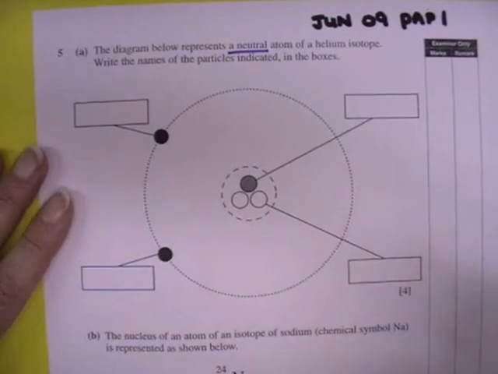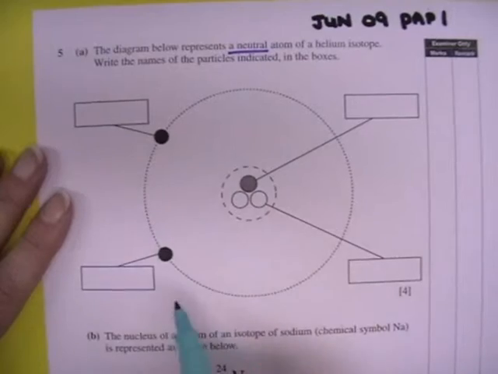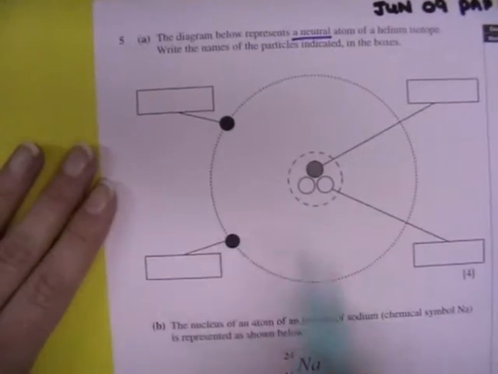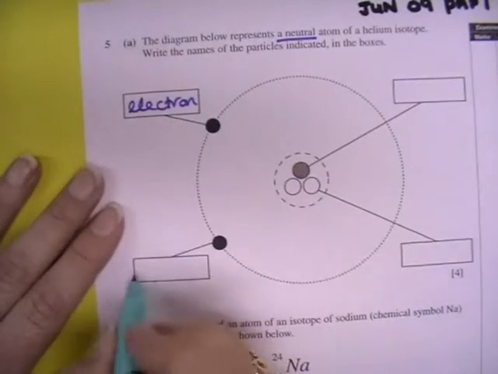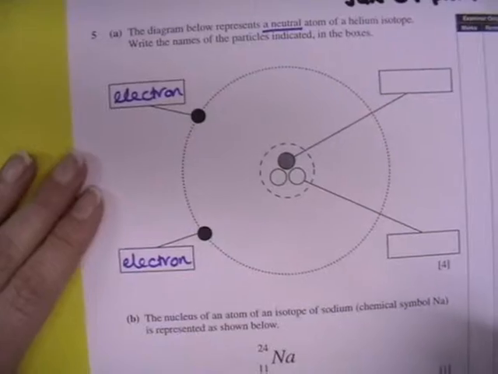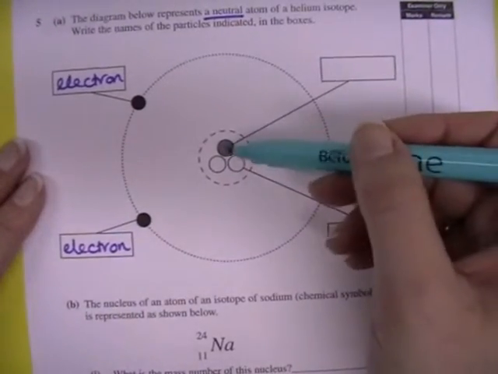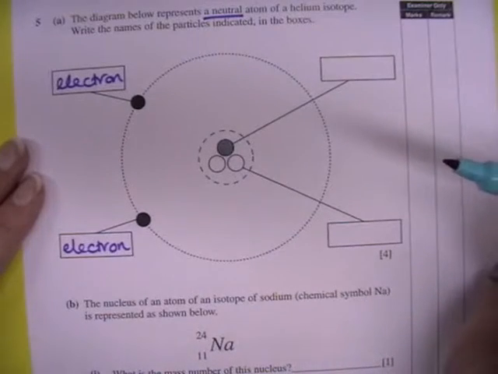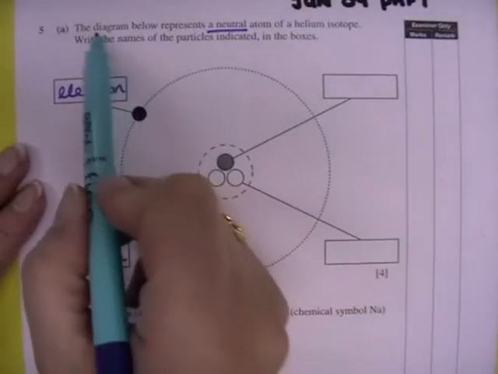which? Well, to be able to do that, we have to look at the other particles which orbit around the nucleus, and these are electrons. So the first one's an electron, and the second one's also an electron. So we have electrons around the outside. Now we still have to figure out whether the grey one or the white one is a proton and which one's a neutron. To be able to do that, we look back at the start of the question.